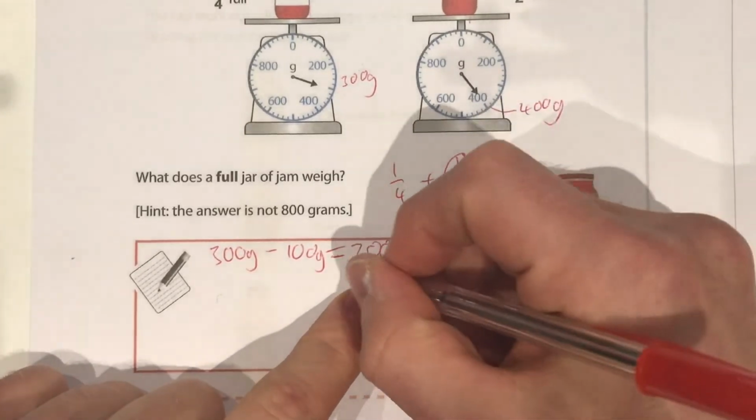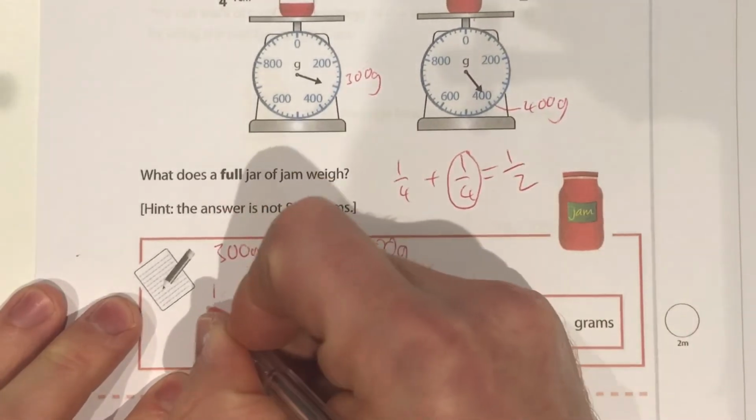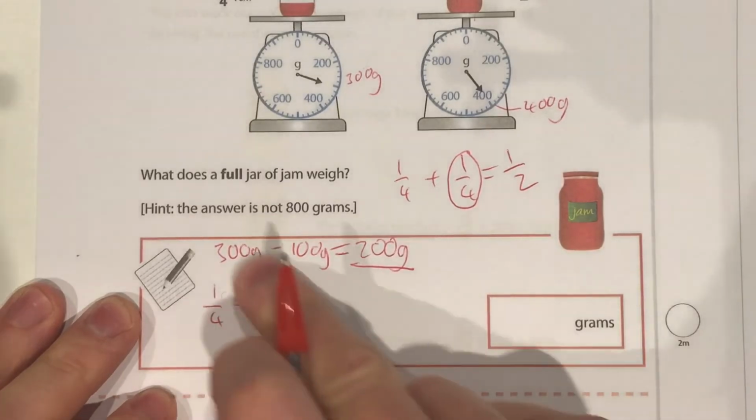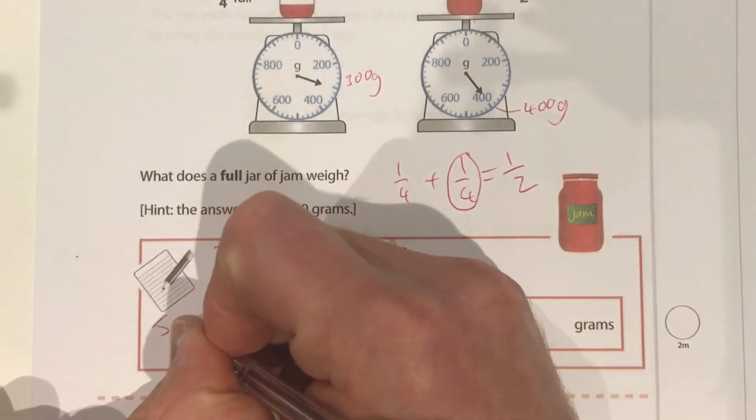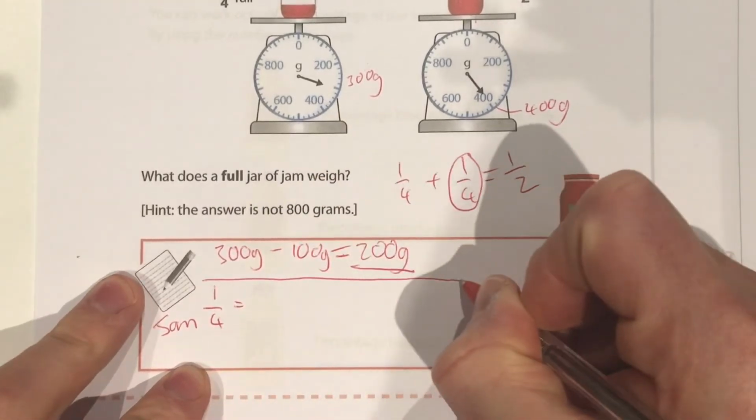200 grams. So now if we know 1/4 of just the jam, so we're just focusing on the jam, this bit here is the jar.